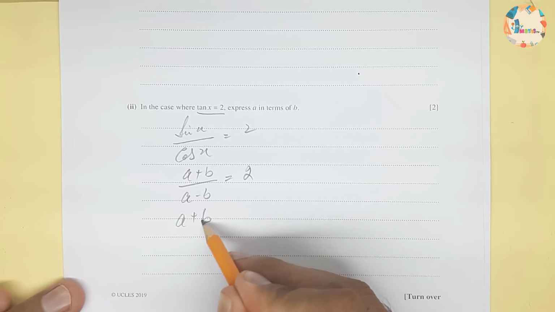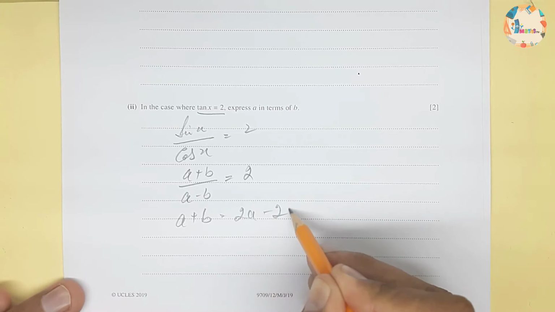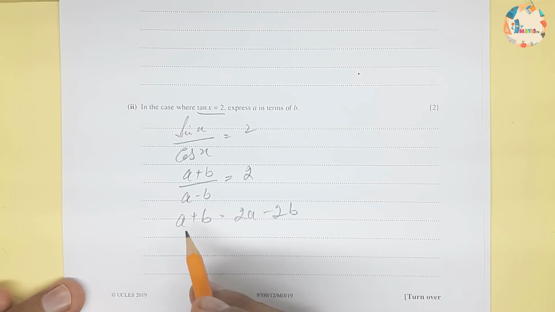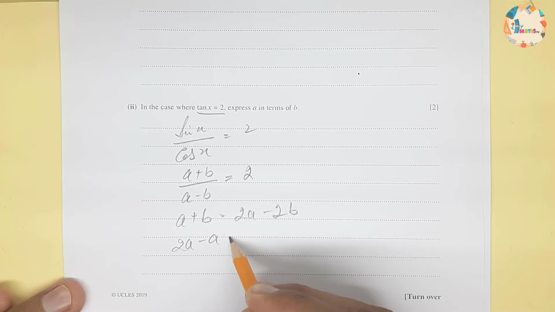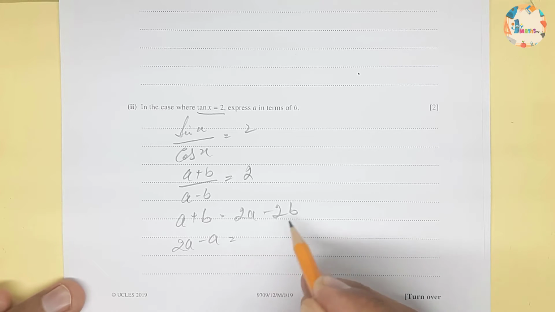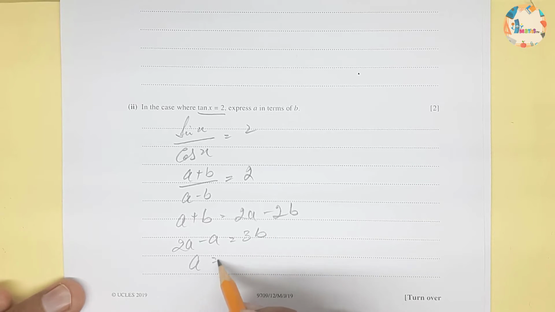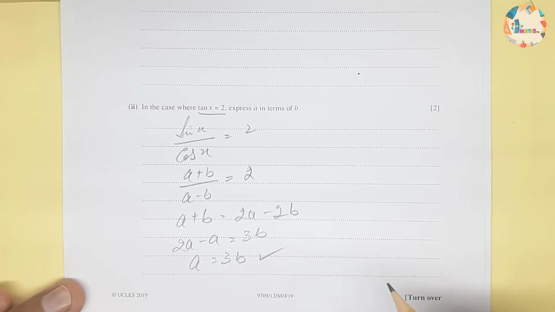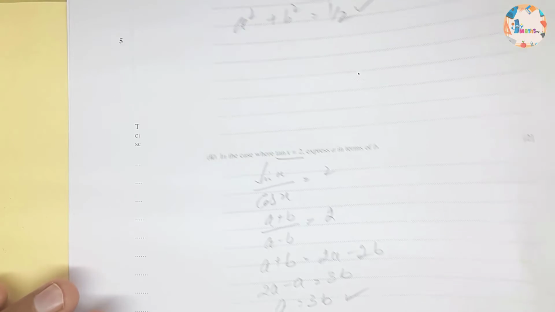A plus b is equal to 2a minus 2b, and we can shift a to this side. So 2a minus a is equal to b plus 2b, which is 3b. So a is equal to 3b. This will be our answer to this part.